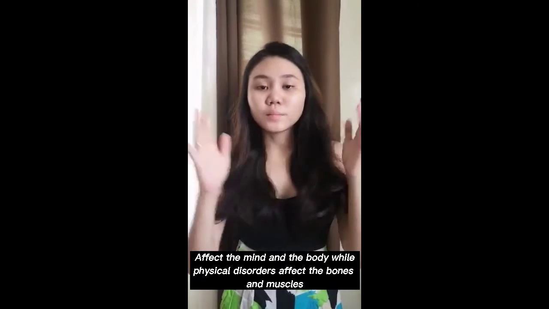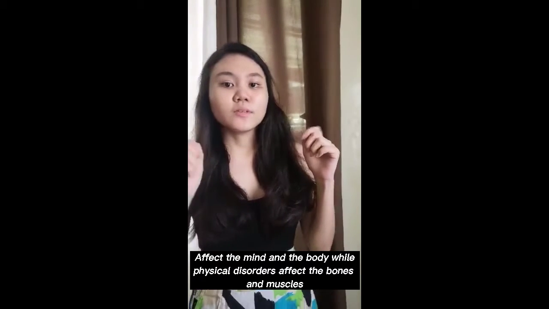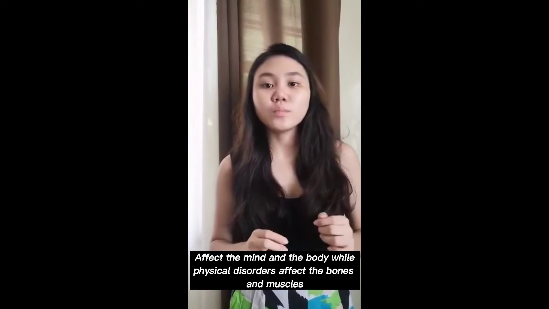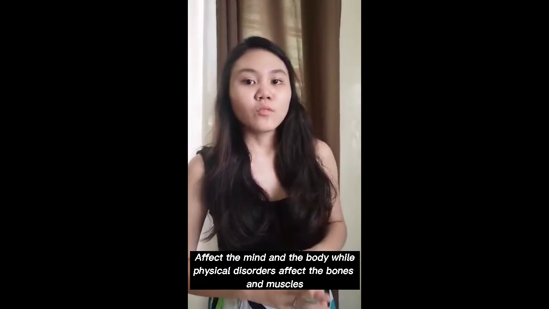Mental disorders are those that affect the mind, while physical disorders are those that affect the bones and muscles. For the purpose of simplifying this topic, the medical technologist has been asked to identify the various types of disabilities that she or he could encounter in his or her practice. This section also includes strategies that could be used to meet the needs of a particular learner.